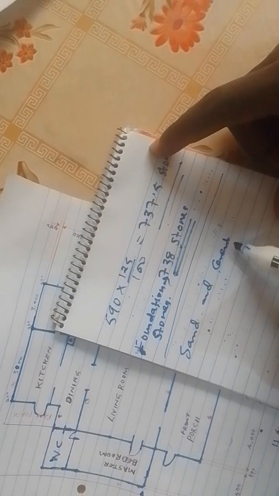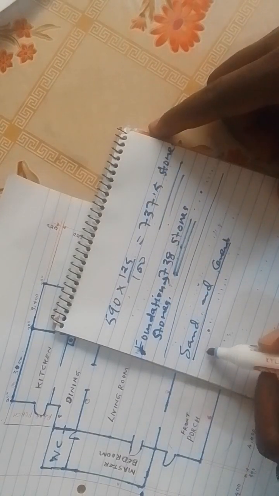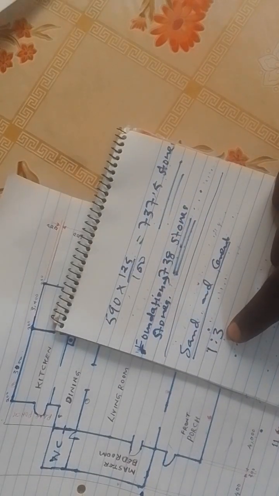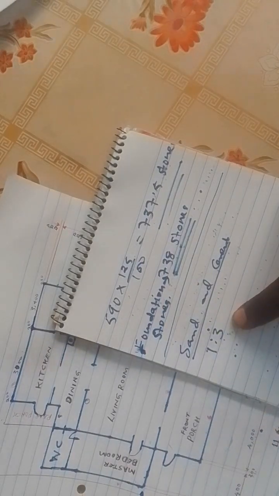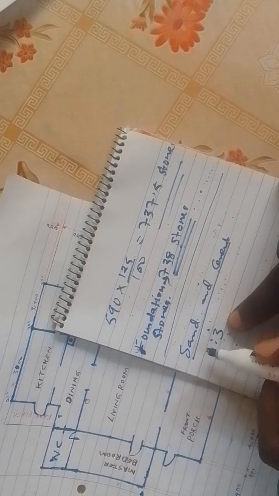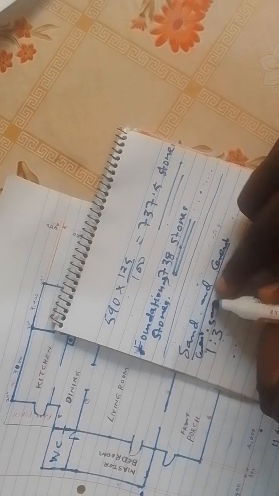For sand and cement, we use the ratio of 1 to 3, because here we don't need the hardcore or the kokoto. So this one is cement, and this one is sand.